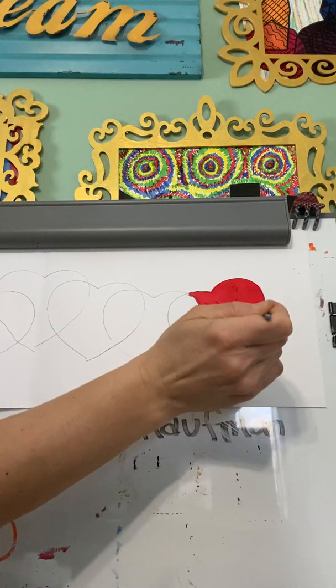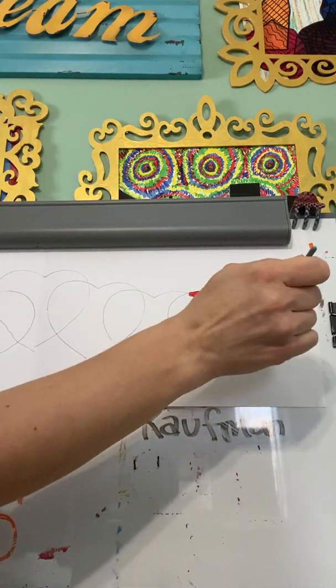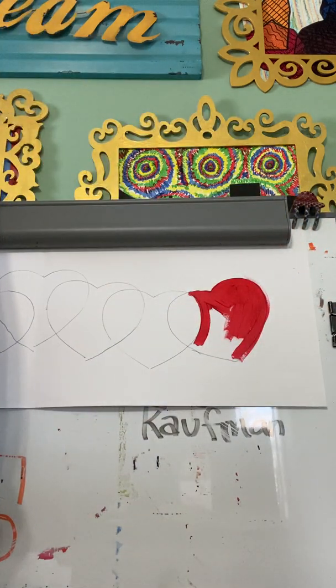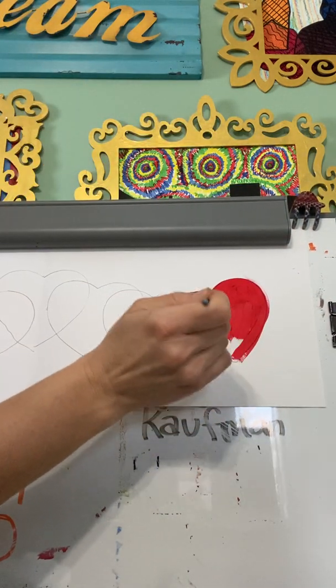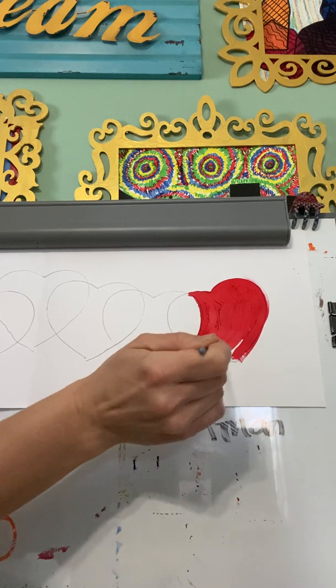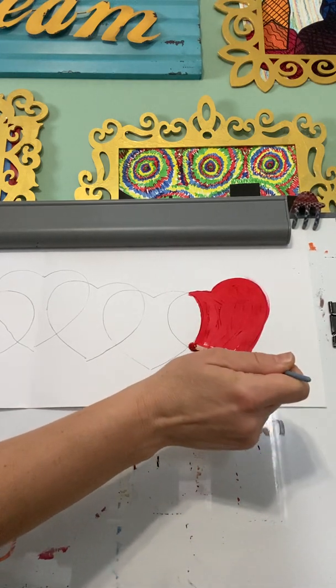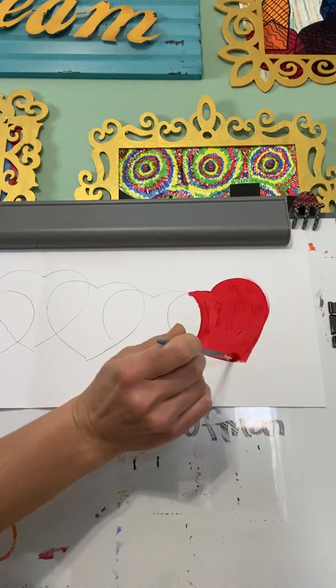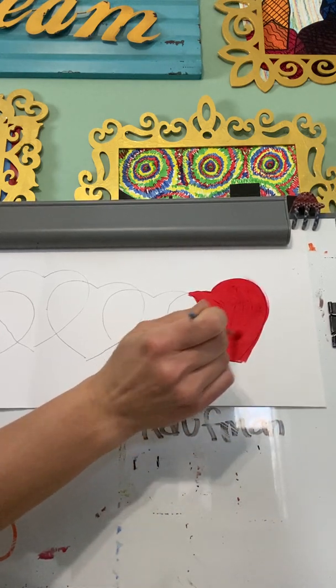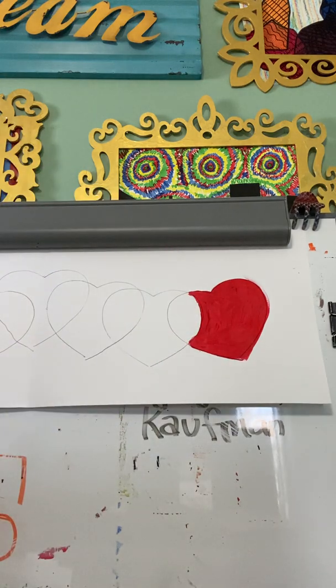I'm going to try to fill this all in red. I don't have the best paintbrush here, but that's okay. The way that you apply the paint onto your paper is called your brush stroke. So you try to get your brush strokes to be nice and even and smooth, and you can go over them again if that happens.